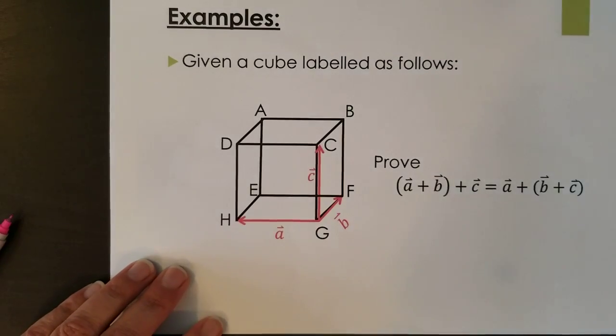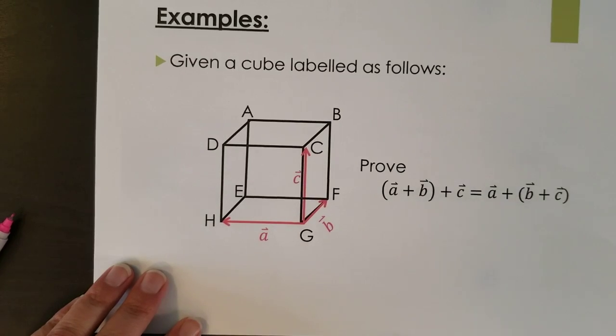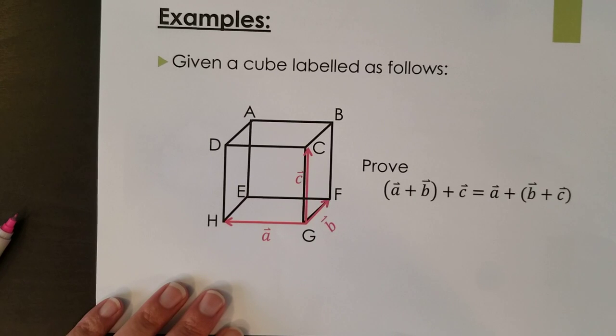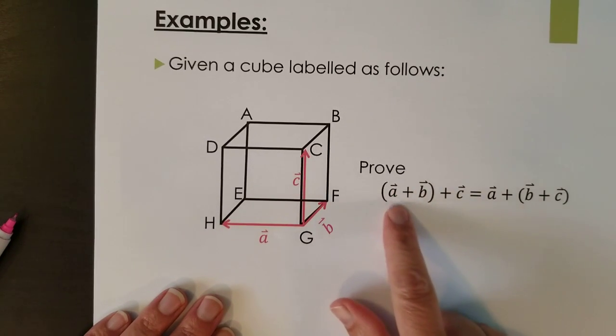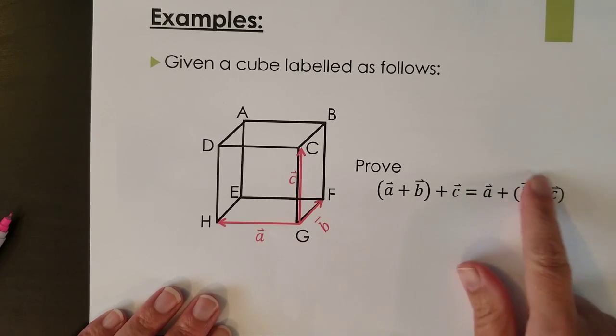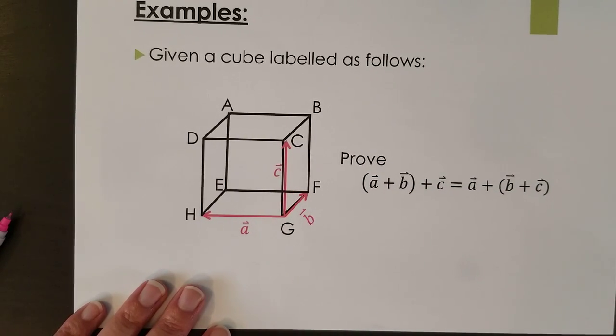I think I'm kind of pushing it in length here, but I did want to take a look at a proof, because I want to talk about proper proof format. So here we've got this same cube and we want to prove, this is called the associative property, that A plus B together added with C is equal to A plus B plus C together. So that basically it doesn't matter what order you add up these vectors in, that it's going to be the same.